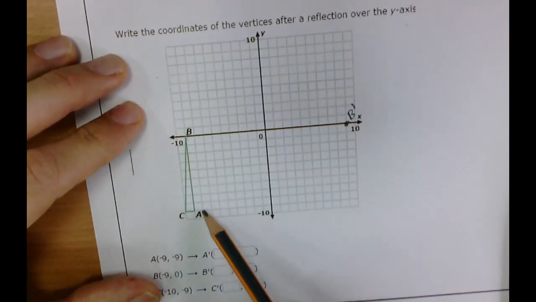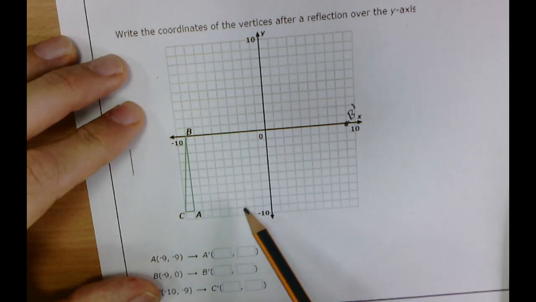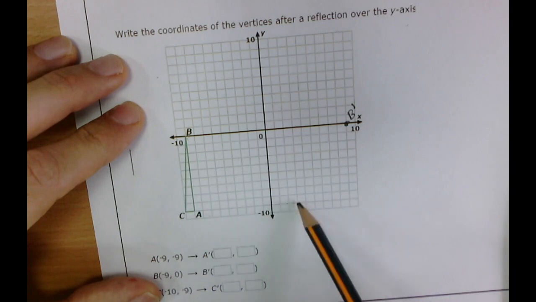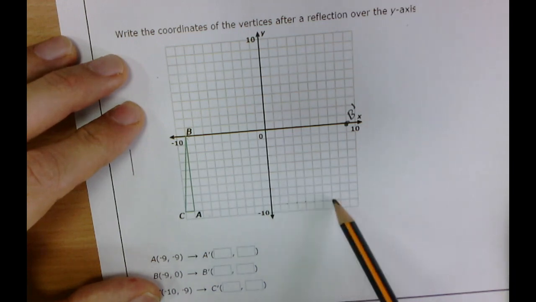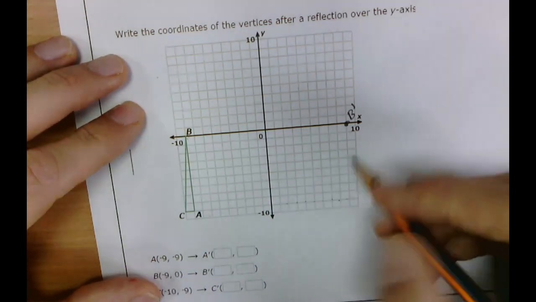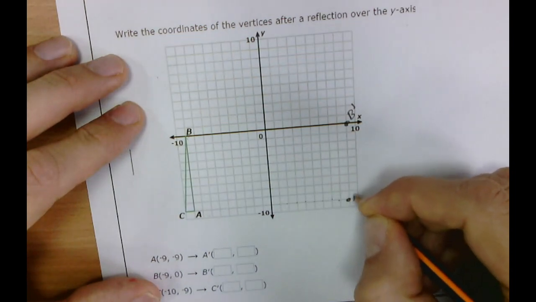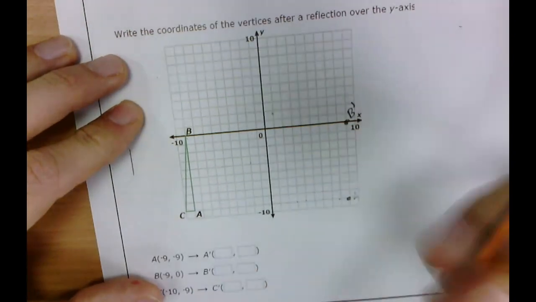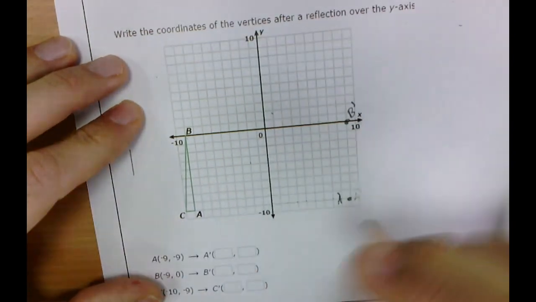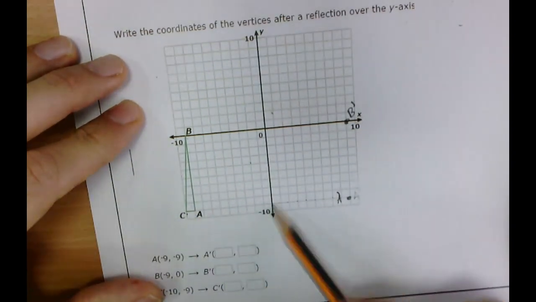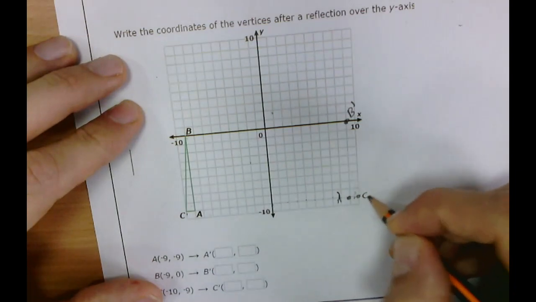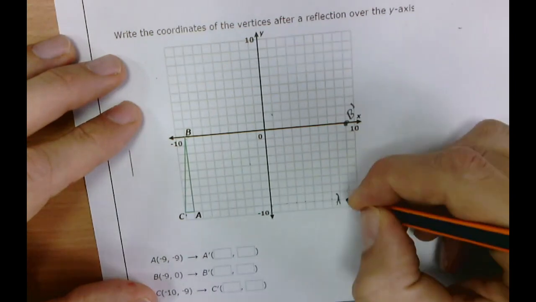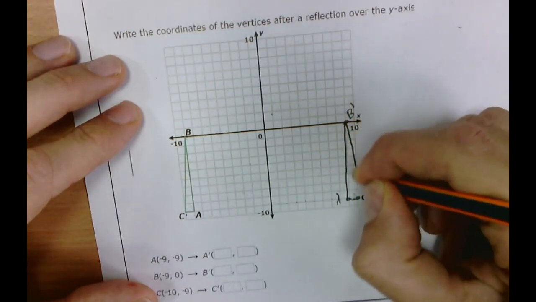A, 1, 2, 3, 4, 5, 6, 7, 8, 9. 1, 2, 3, 4, 5, 6, 7, 8, 9. Make sure I have enough room. Count 10 over and 10 this way to get C prime. Then I'll connect my dots. There it is.